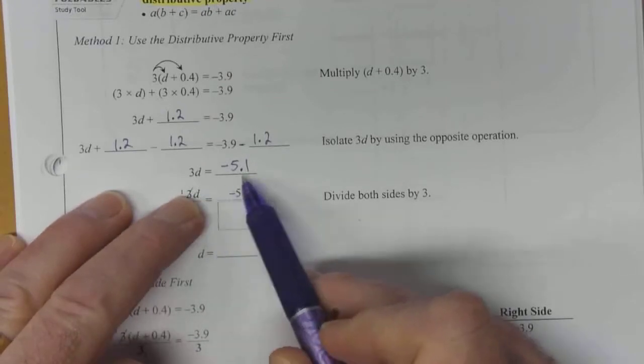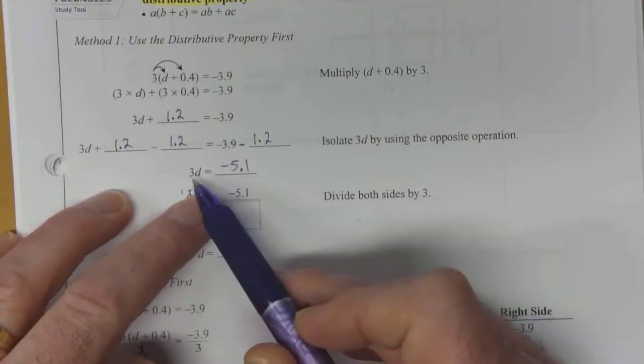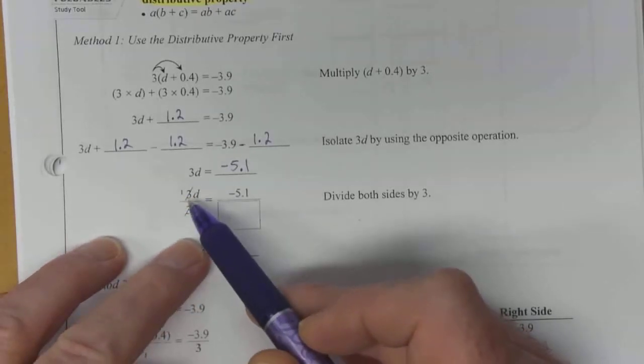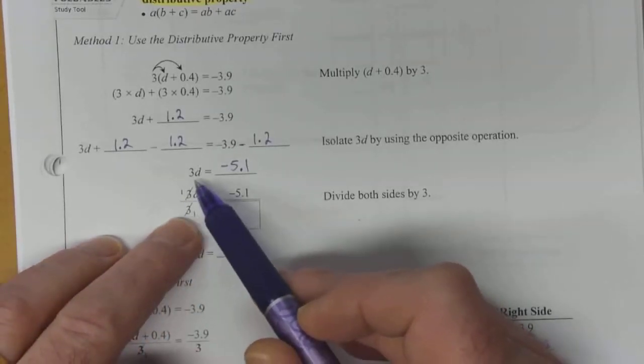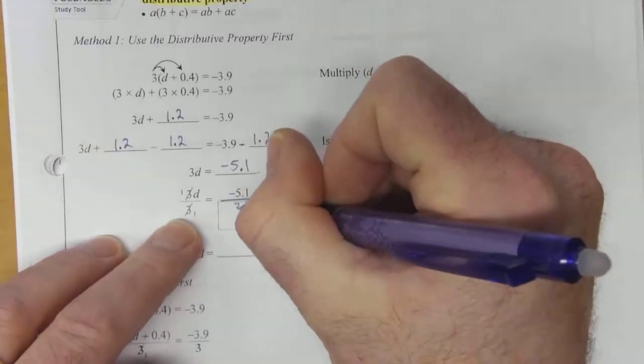So now we've got this one-step equation that we're working with. 3 times d is equal to negative 5.1. So we're going to, instead of times 3, do the opposite. So we're going to divide by 3. So here it is here, divide by 3 on the left. If we divide by 3 on the left, then we have to divide by 3 on the right as well.